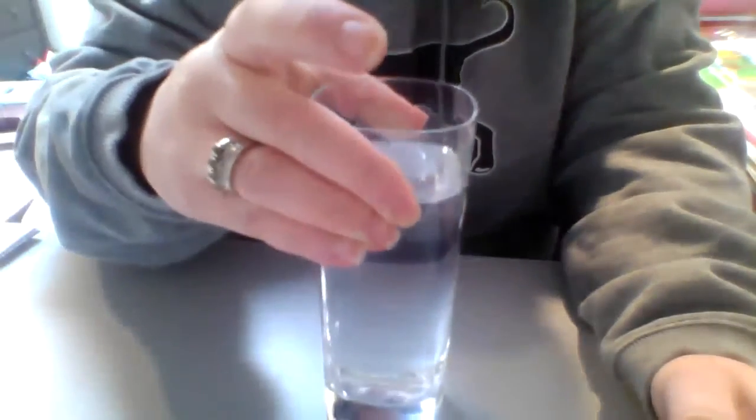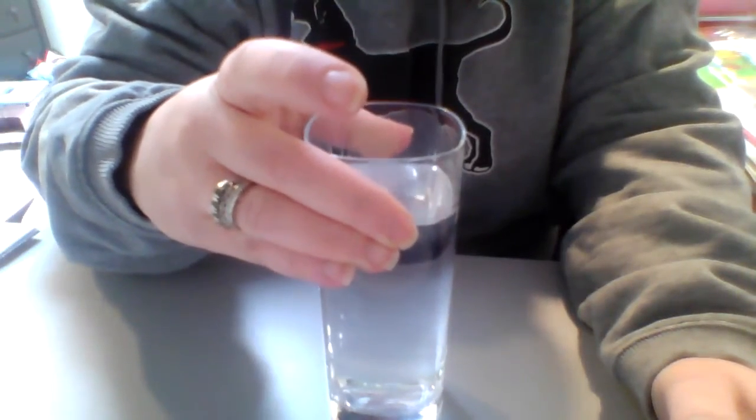So I will move my camera so you can see what I am doing, and we are going to do the experiment, and I'll explain everything as I go. So I will move the camera down. Here is my glass with my water, okay?